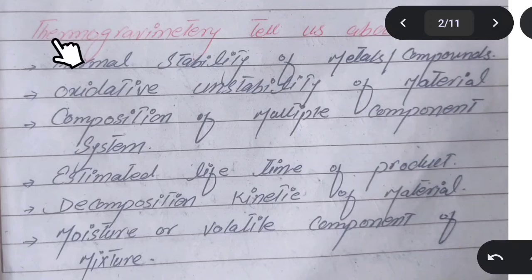So let's discuss what thermogravimetry tells us. It tells us about thermal stability. That is the most important short question from the paper point of view. Thermal stability of a substance or compound is predicted by using thermogravimetry. Oxidative stability of a material can be predicted by using thermogravimetry. Composition of a multiple component system is actually a qualitative analysis. It means the composition of a multi-component system. Estimate the lifetime of a product.